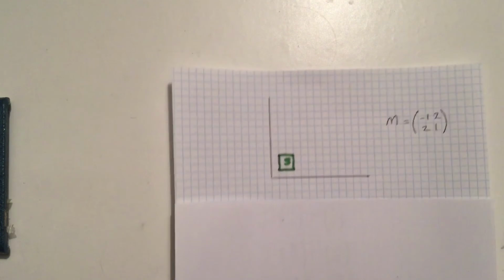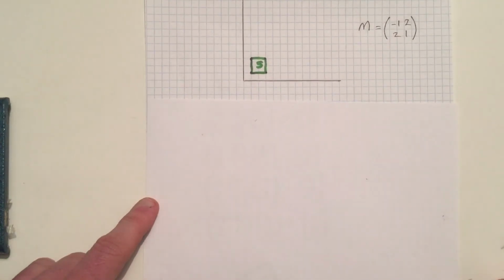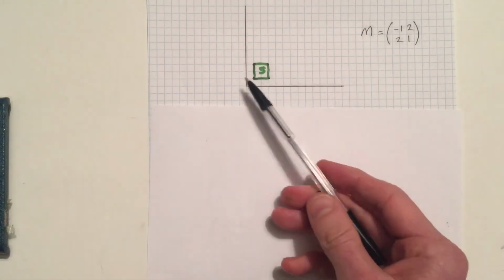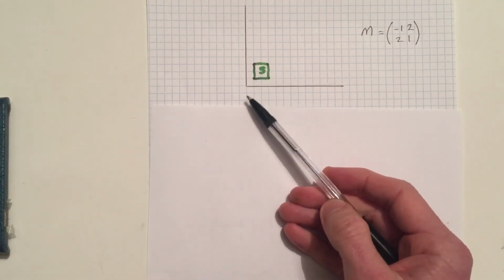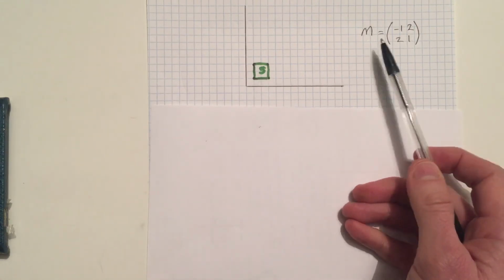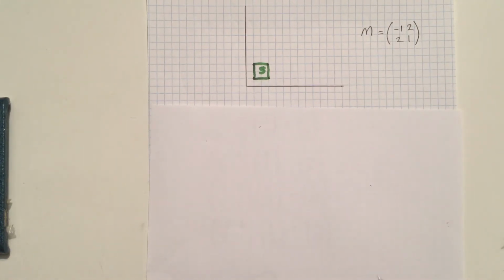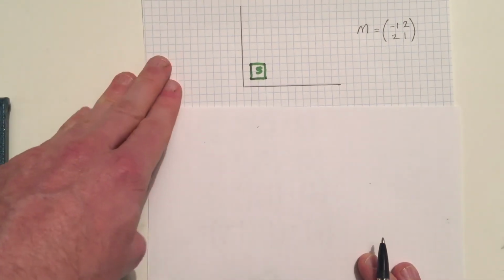So what you need to know is what a linear transformation is, like I just said, and to be able to perform a linear transformation, like in this example here. I've got a square here, I've called it S, and I want to use the matrix -1, 2, 2, 1 to transform this square and see what happens to it.